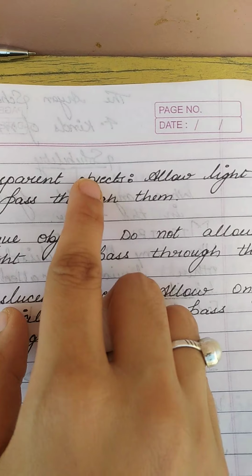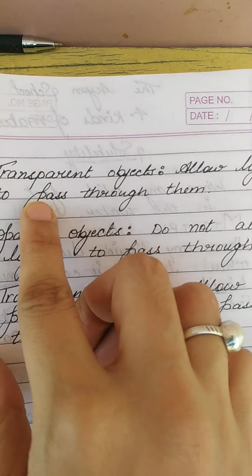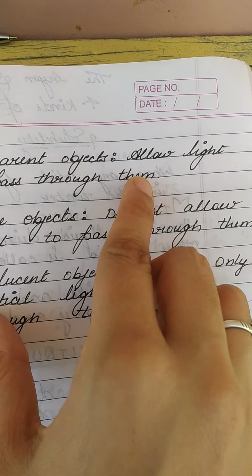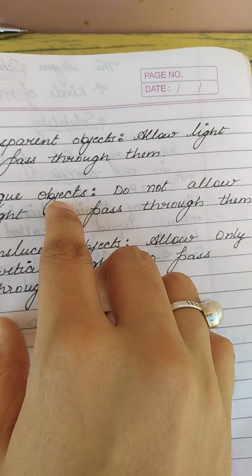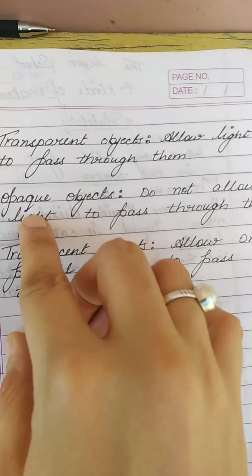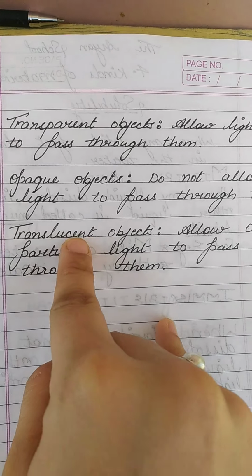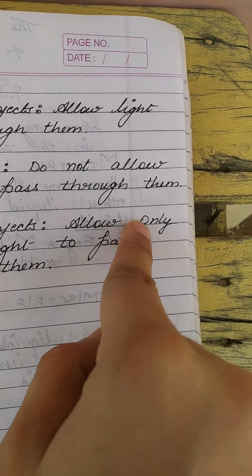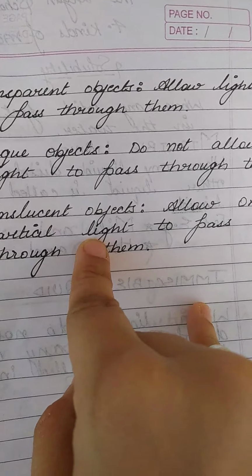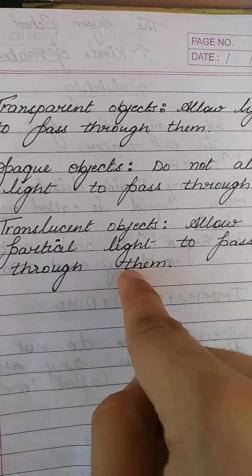Transparent: objects which allow light to pass through them. Opaque: objects that do not allow light to pass through them. Translucent: objects that allow only partial light to pass through them.